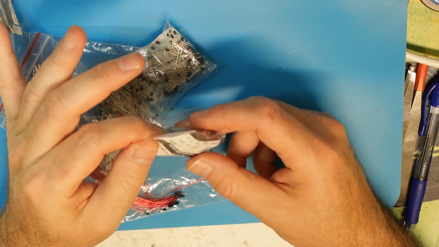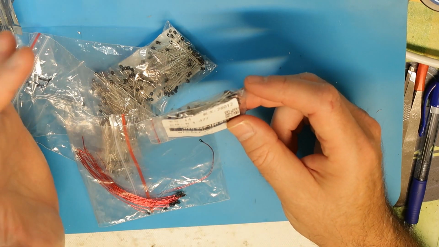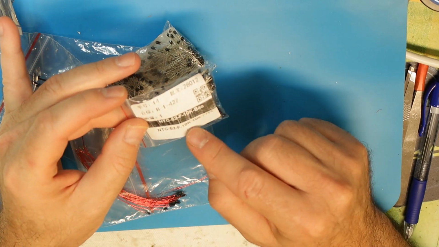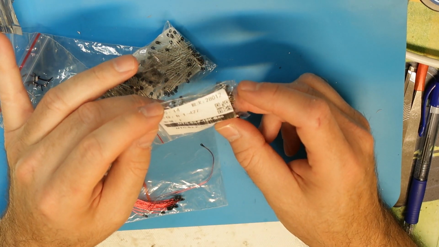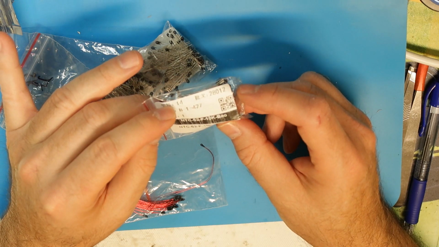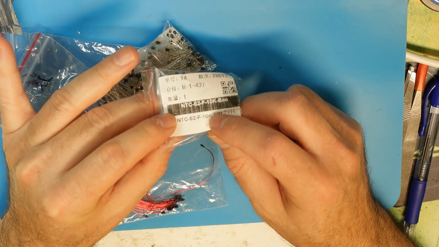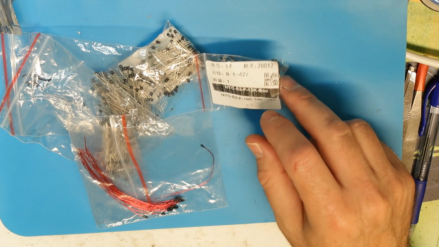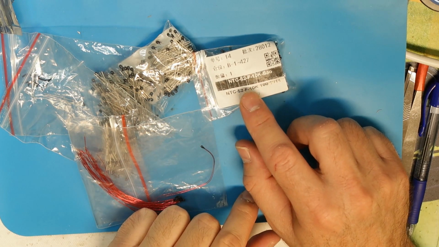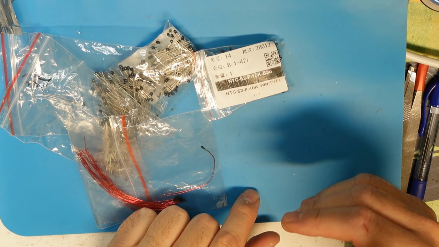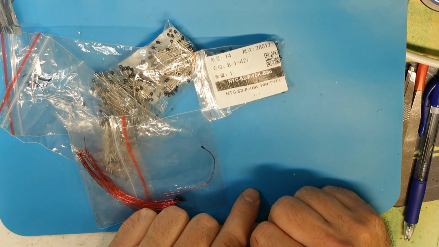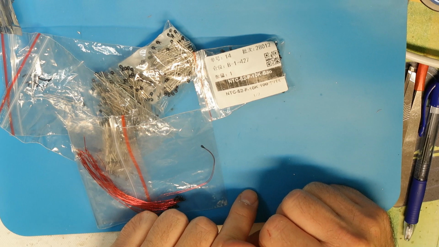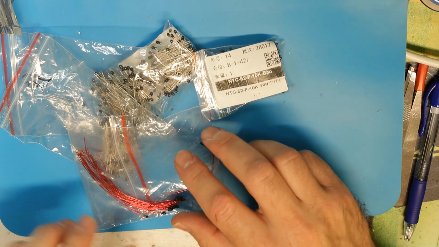What is different between all these, and why I ordered so many, is that these are 10K, which means that around 25 degrees Celsius it will be 10 kilo ohm resistance. Because they are NTC, when it is hotter the resistance will decrease, and when it is cold the resistance will go up.